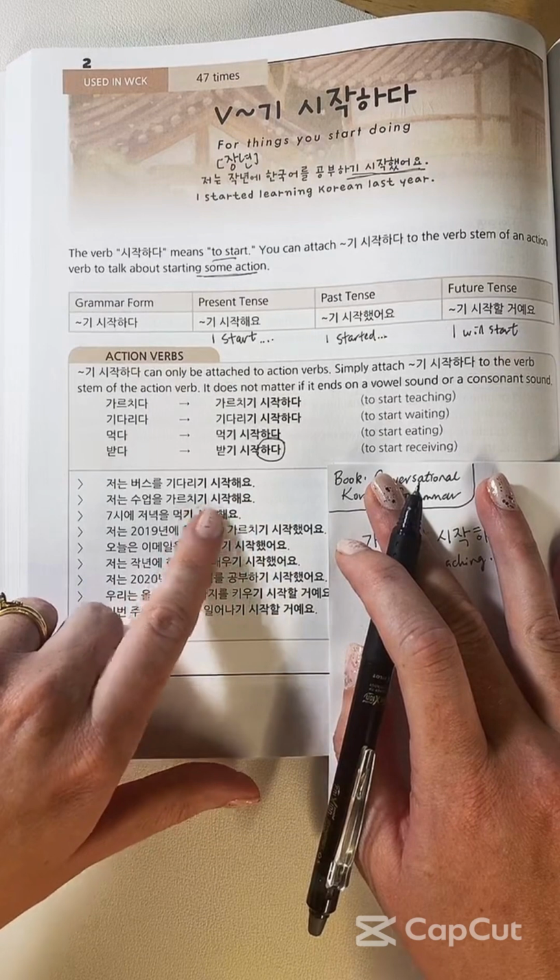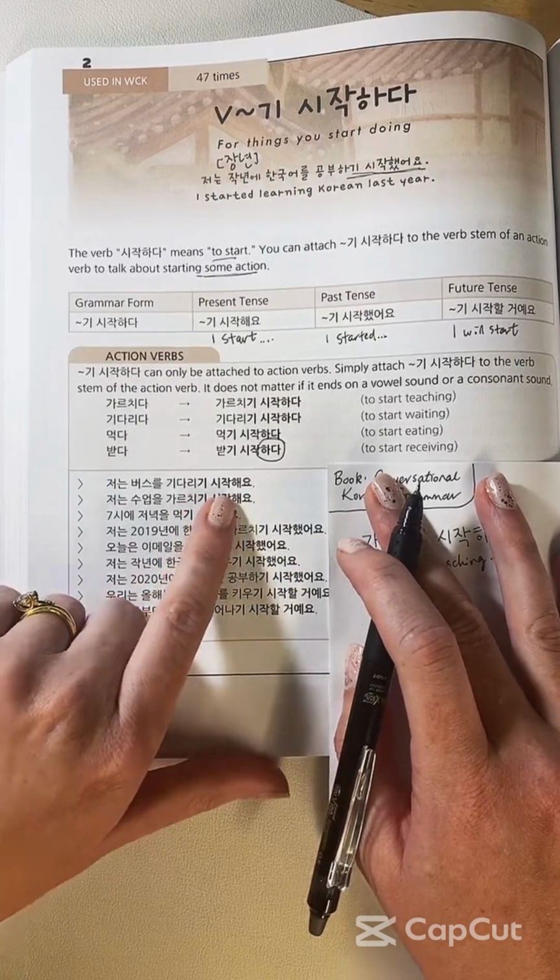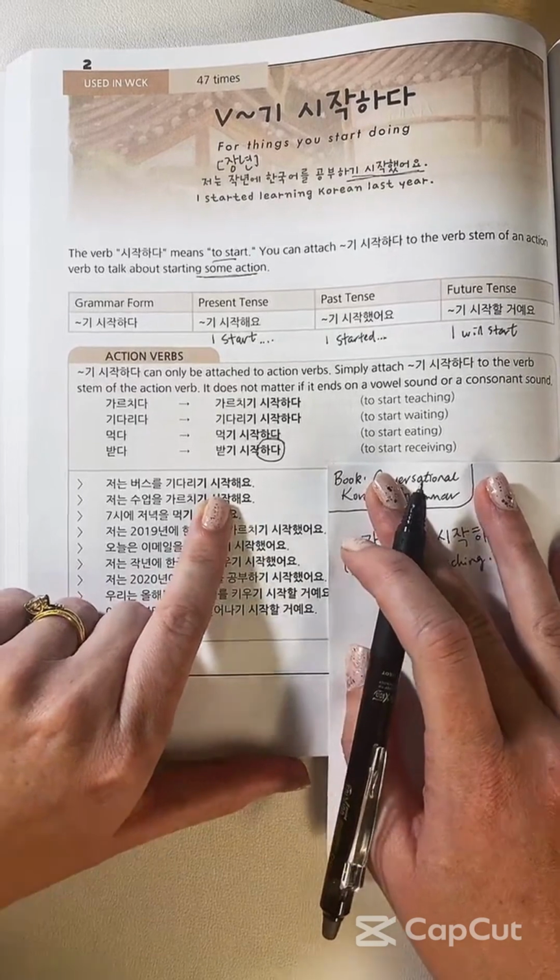어느 나라의 사람이에요? 저는 원래 뉴질랜드 사람이에요. I am originally a New Zealander. And thank you for the roses.